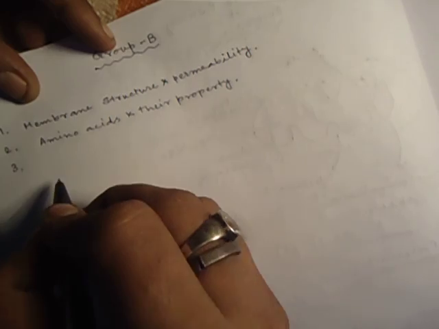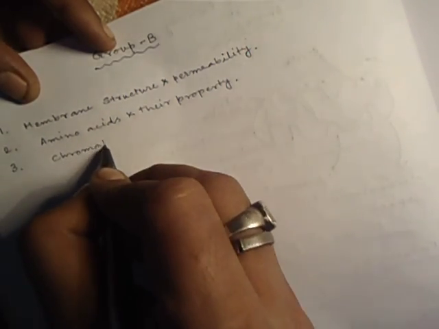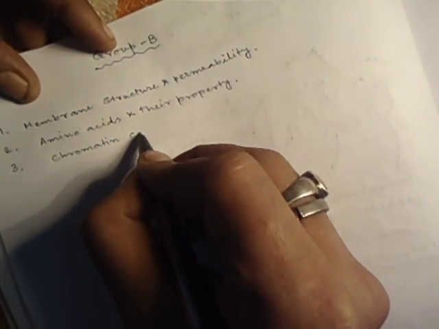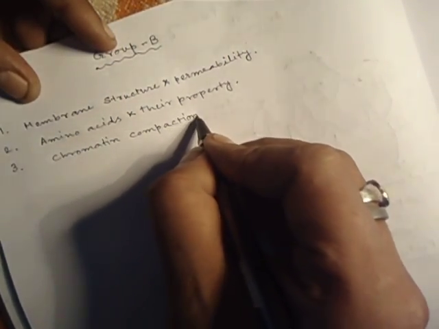Okay, come to point three: chromatin compaction. That means from nucleosome model to metaphase chromosome. That means scaffold folded model through solenoid model.